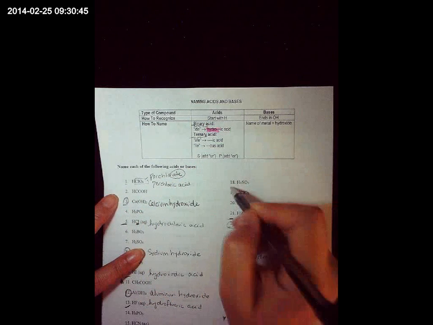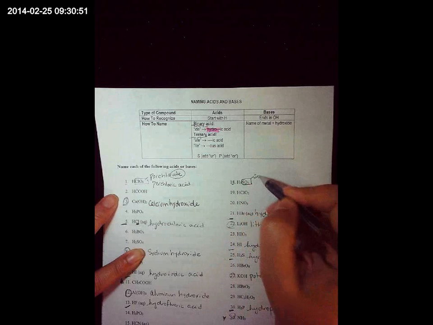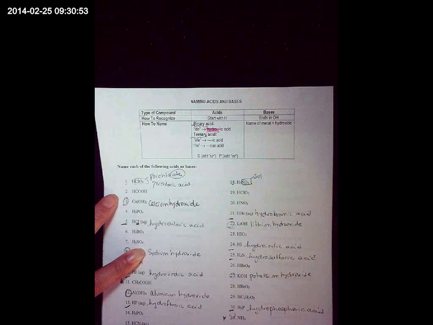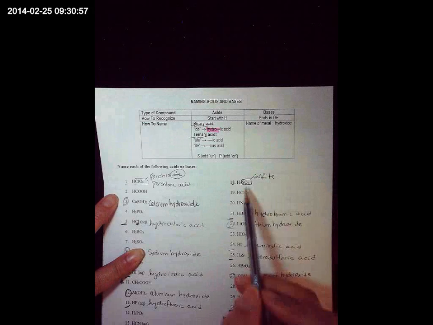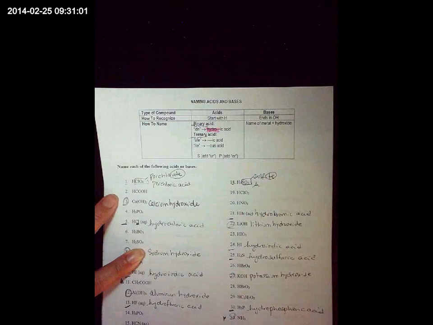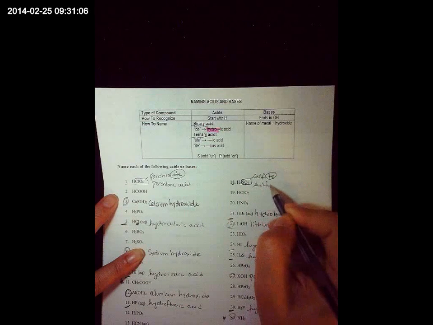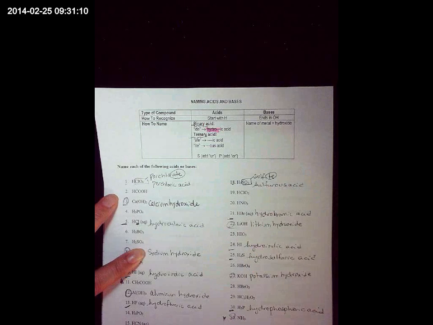Take a look here at number 18. You see SO3. What's SO3 called? No, that's not sulfate. Sulfate is SO4, right? SO3 is sulfite. So what would you call this acid? You replace the ite with OUS acid. So this would be called sulfurous acid. Okay? All right, let's do a couple more together.